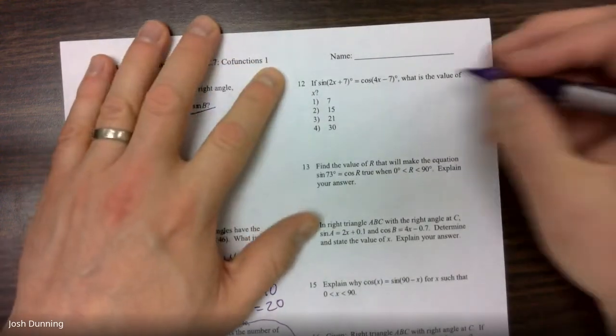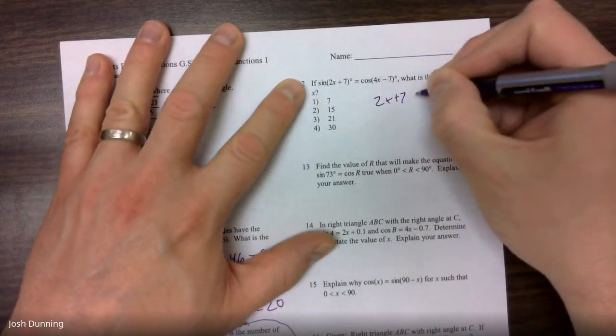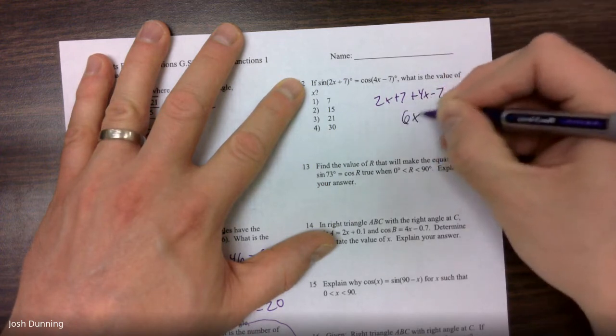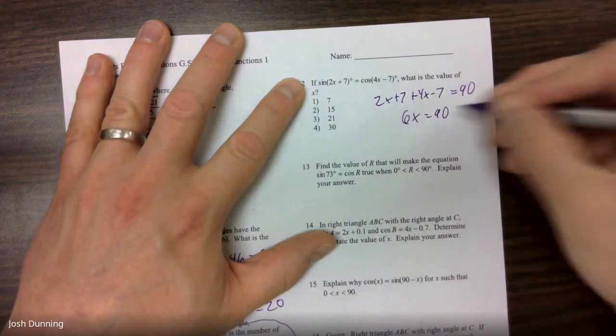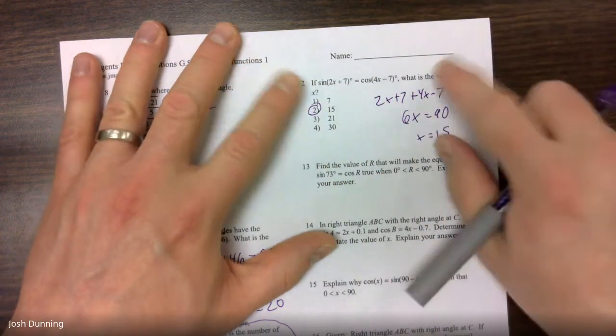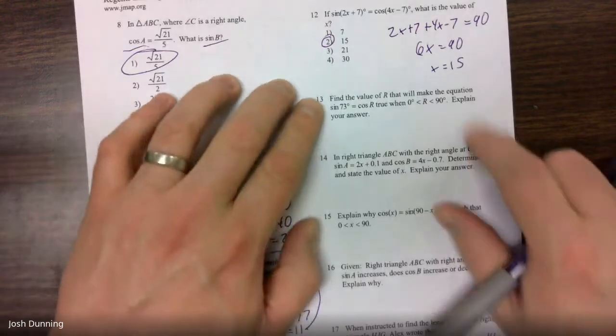Same idea on the next one. Seven minus 7 is gone. Divide by 6, 50. No trick here, just wanted x.